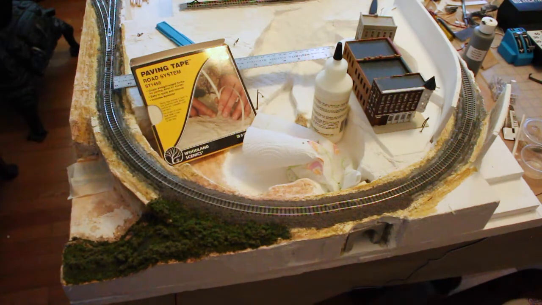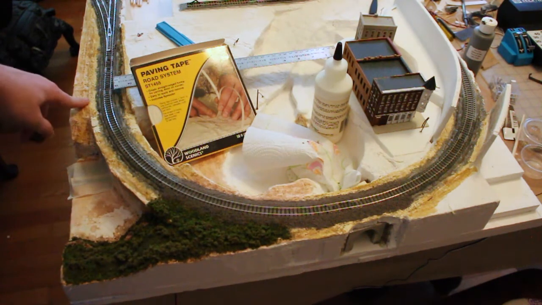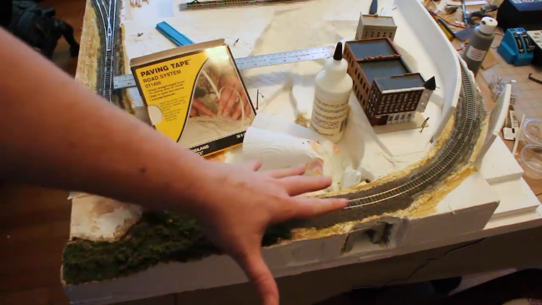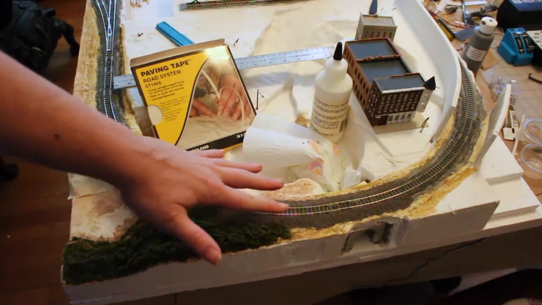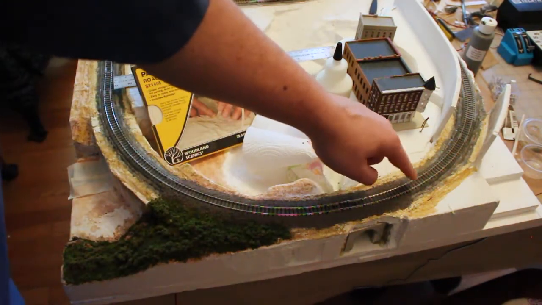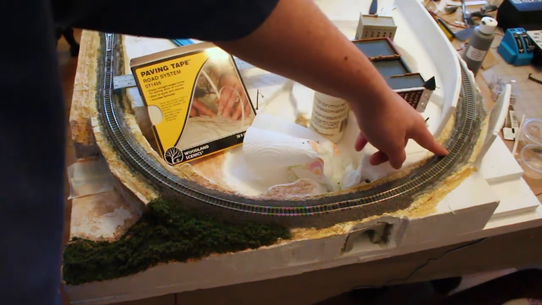So I've decided probably the best thing for me to do is to finish off basically from this area all the way over to the tunnel over there. Just finish off all the landscaping and ballasting in this area. There is going to be a little road over here, so I have to determine that. So I'm going to stop here, but I'm going to pick it back up over here.